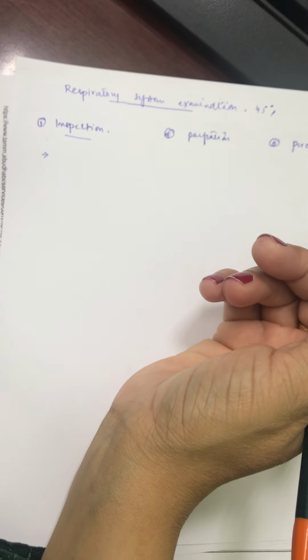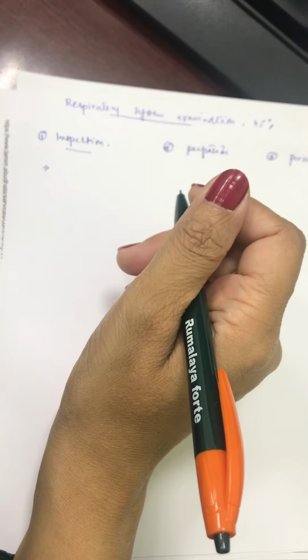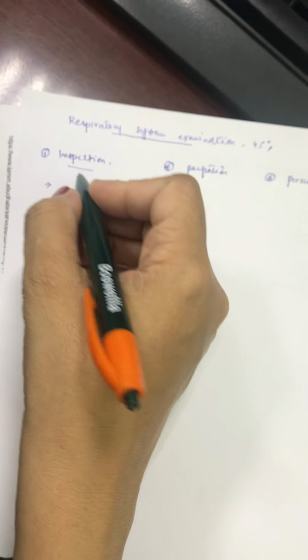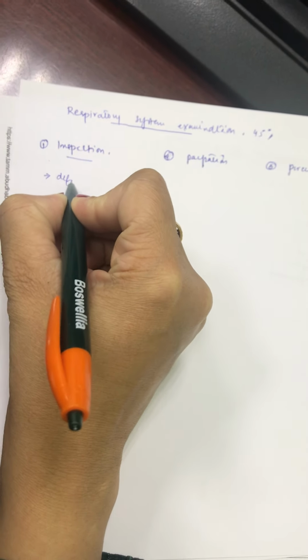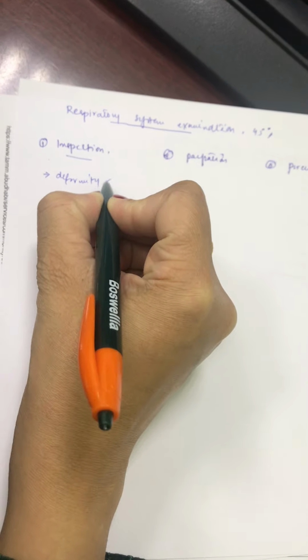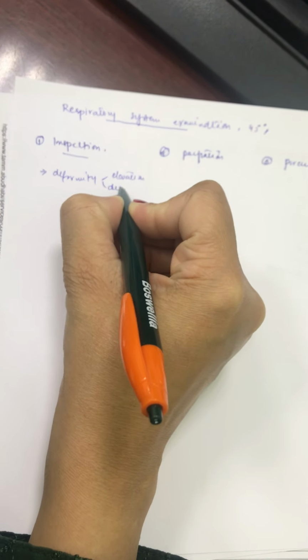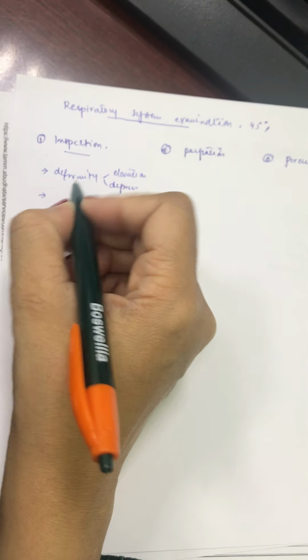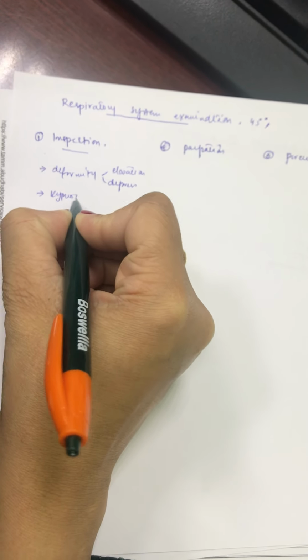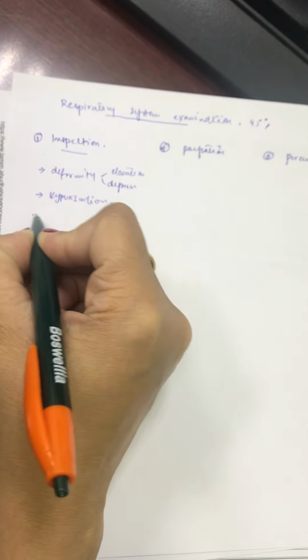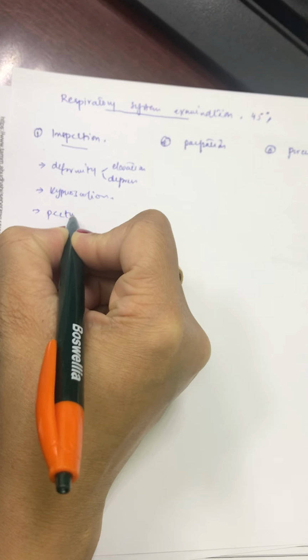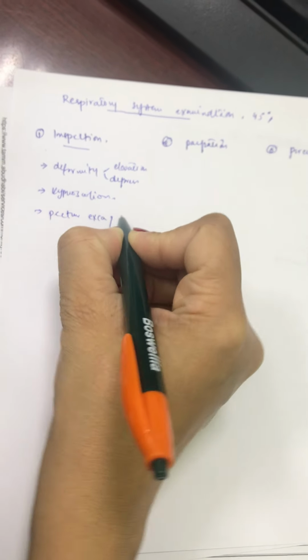That would include the front of the chest, the back of the chest, and the sides. That should not be ignored. On the front of the chest, you will look for any deformities like any elevation or depression in the chest. Number 2, you will be looking for kyphoscoliosis. Number 3, you will look for pectus excavatum or carinatum.